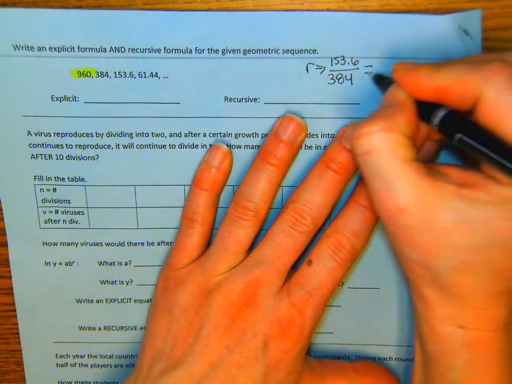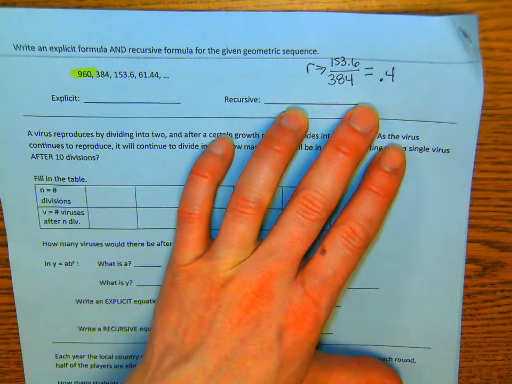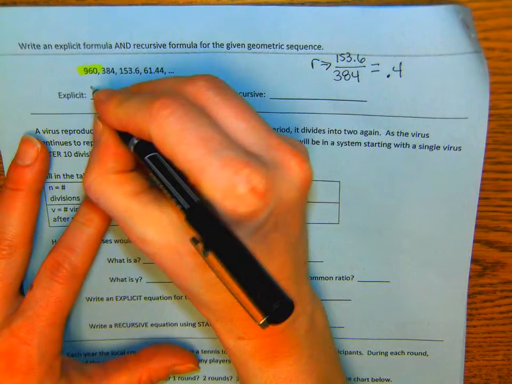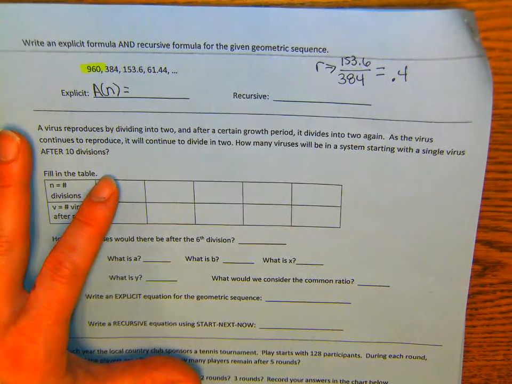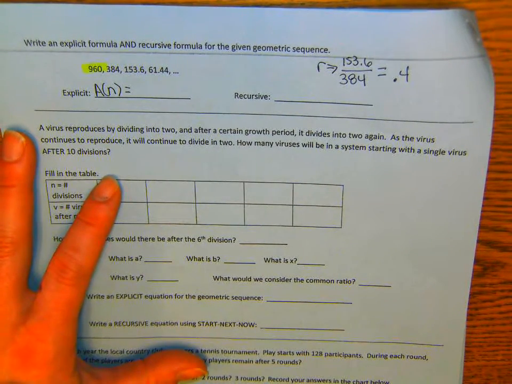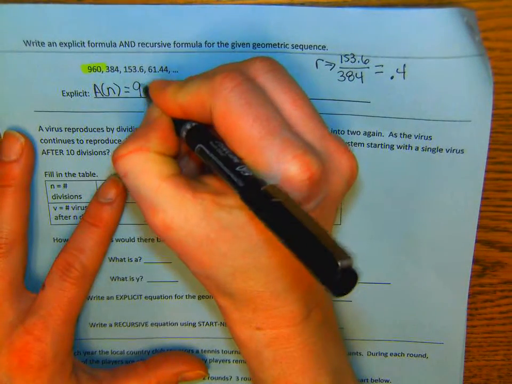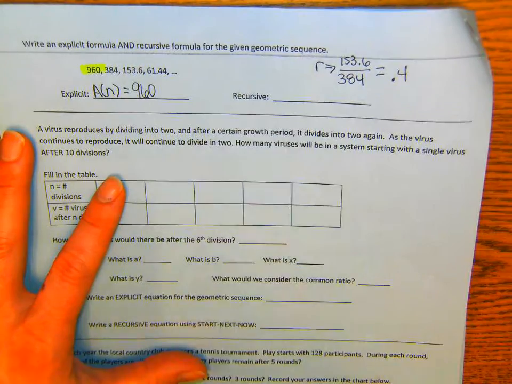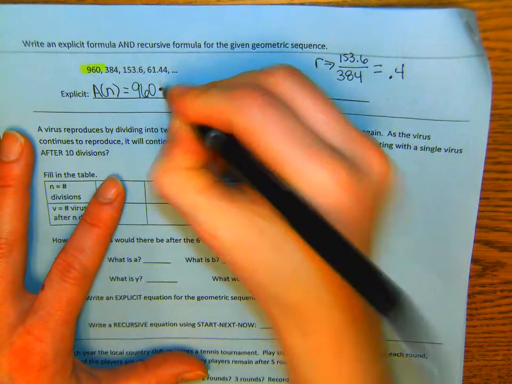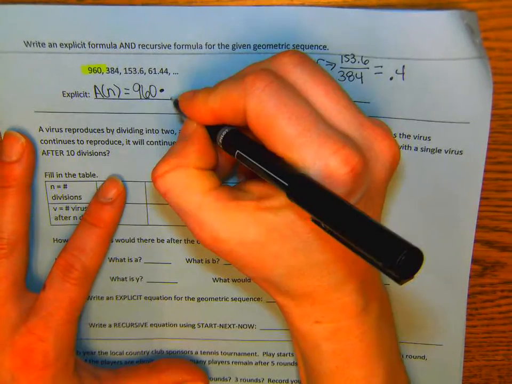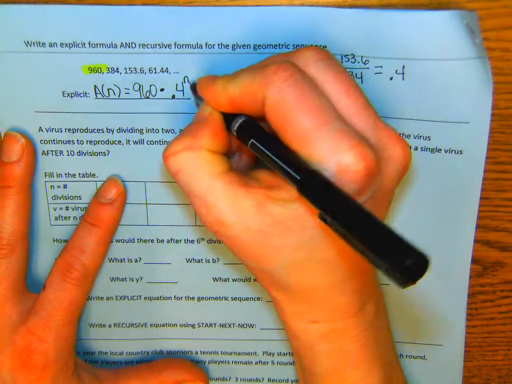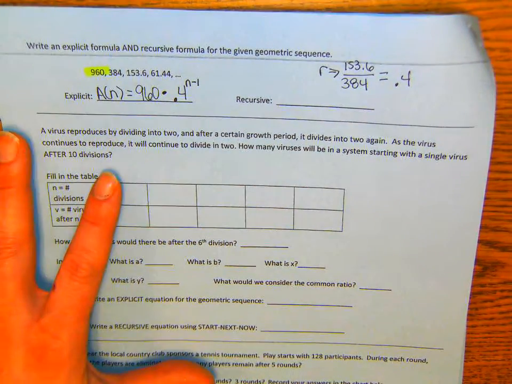Okay, so when I'm writing my explicit formula, what I write is a sub n. I'm going to write that just like I see it. In the spot where I see a sub 1, what am I going to write? 960 times r to the n minus 1. I'm going to write times 0.4 to the n minus 1 power.